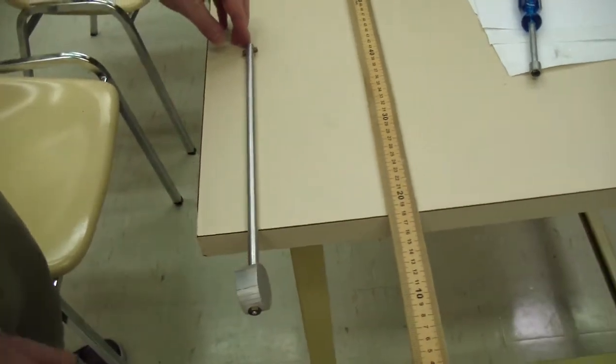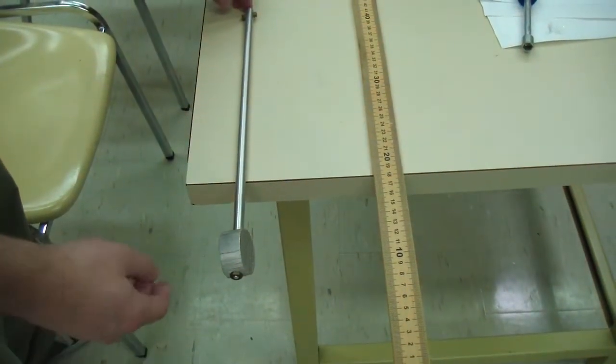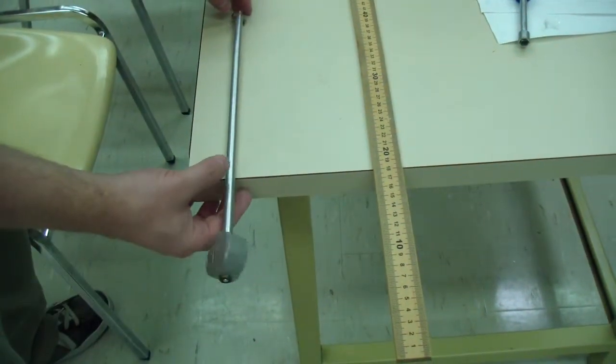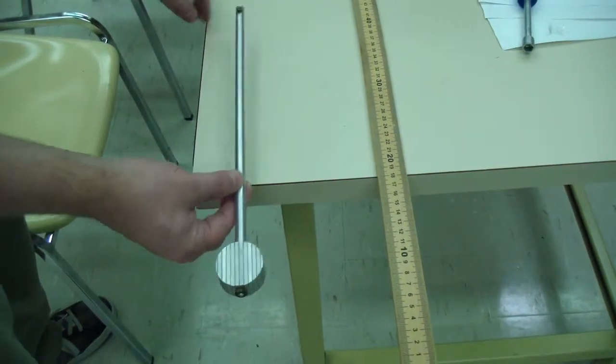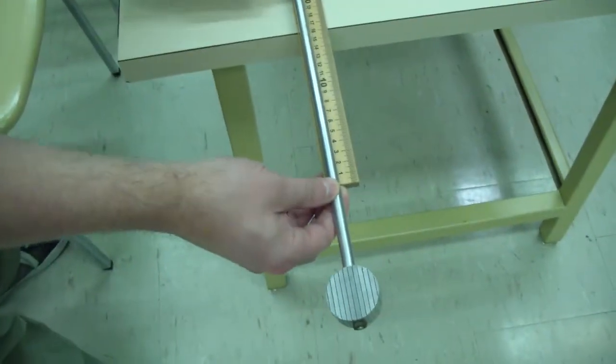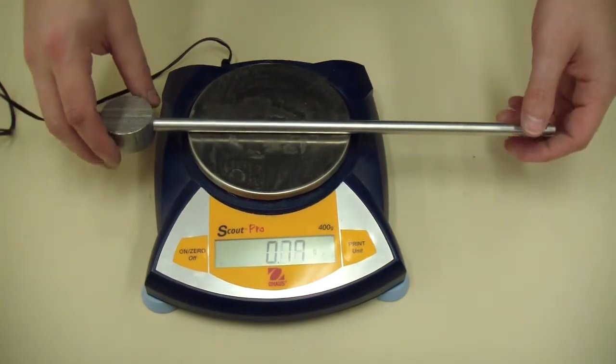Measure the length of the pendulum. Note that it may be appropriate to use the edge of a table to measure the pendulum's center of mass and consider the length from there to the pivot. Also, measure the mass of the pendulum.